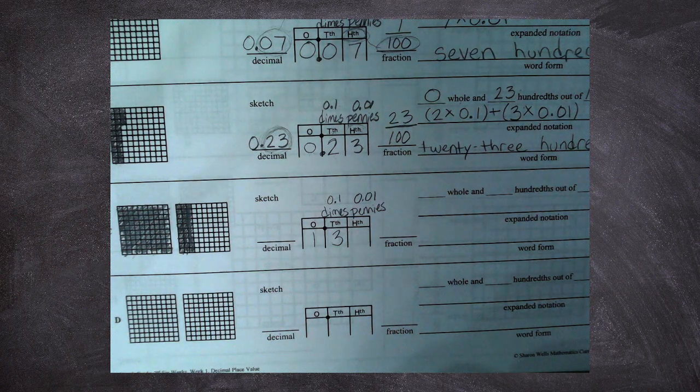Okay, the hundredths place. This one's a little bit tricky, or can be. What digit do you think is going to go into the hundredths place? Brianna, what do you think? What digit goes in the hundredths place?